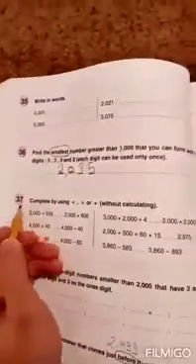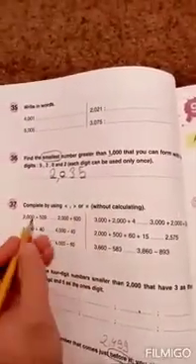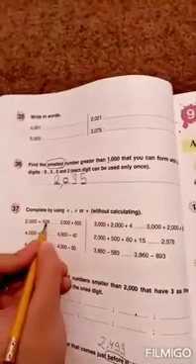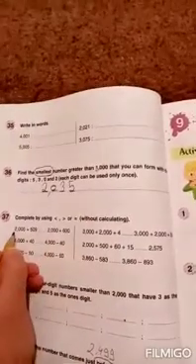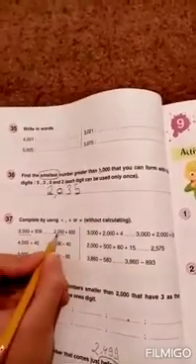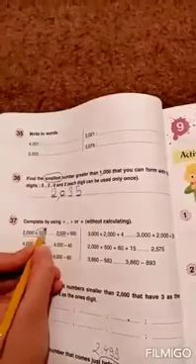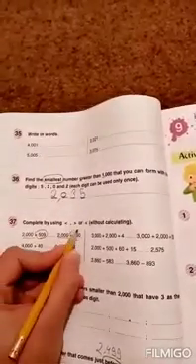In 37, how can we compare without calculating? For example, 2,000 plus 509 and 2,000 plus 600. Both have 2,000, okay? So here we have plus 509 and here plus 600. Which one is greater, 509 or 600? Of course 600, so the alligator will open its mouth to 2,000 plus 600, since 600 is greater than 509.